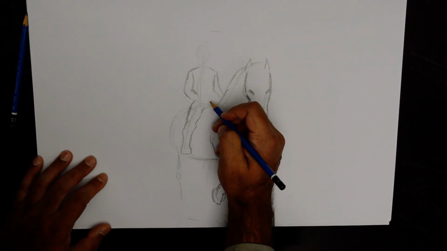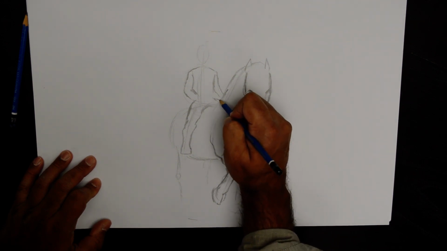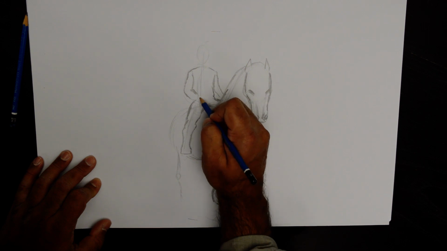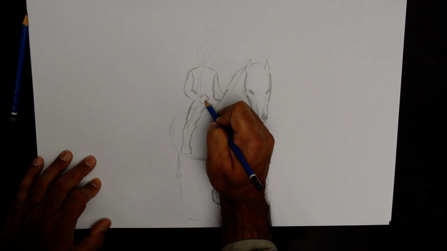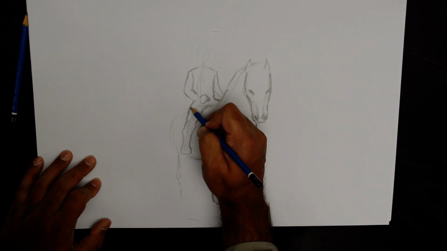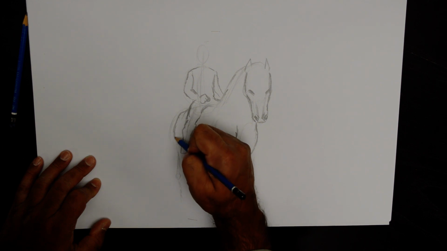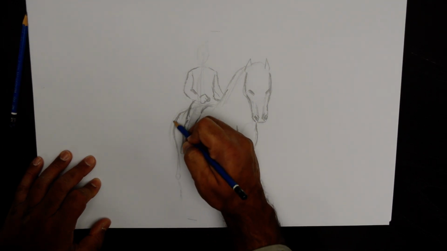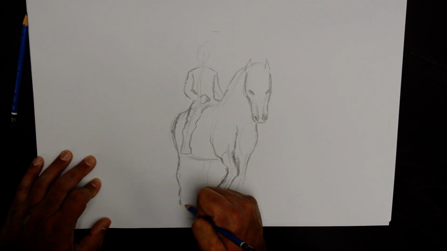So casual riding stuff, but I'm just going to put him flat out on the horse. There's one hand. I think it will help if you put one hand there. There's the back of the horse showing from this particular angle.